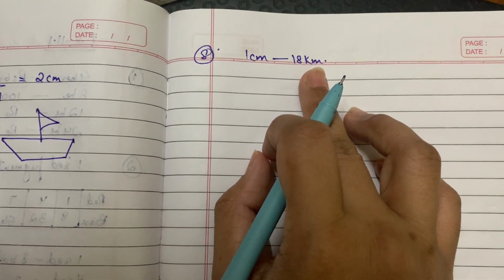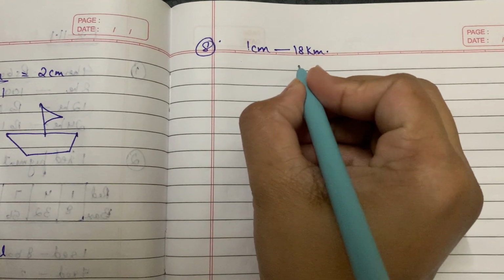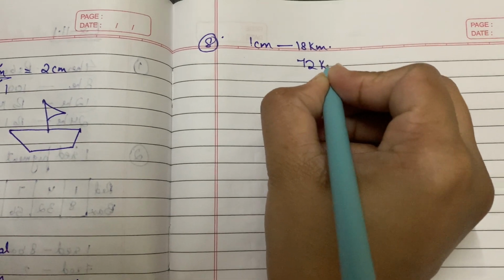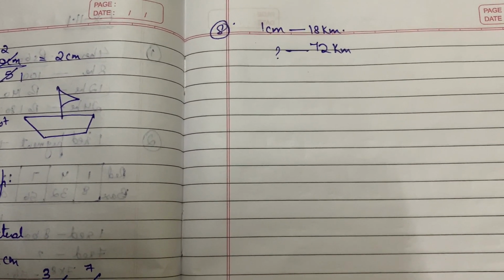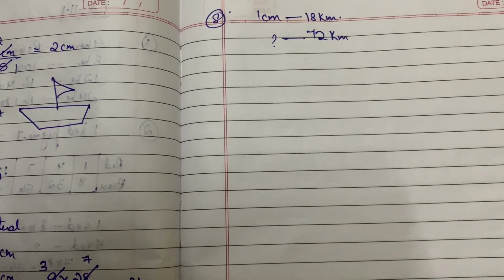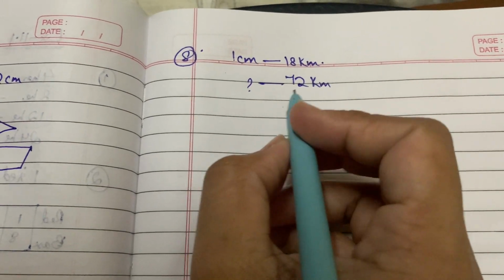Then it says she drives on a road of 72 kilometers. She's driving on a road of 72 kilometers. So how much will she drive on the map? What would be her distance covered on the map? How much distance will she cover on the map?